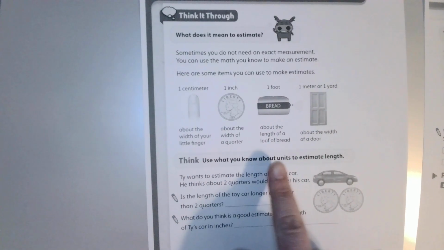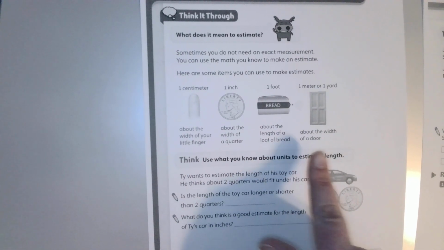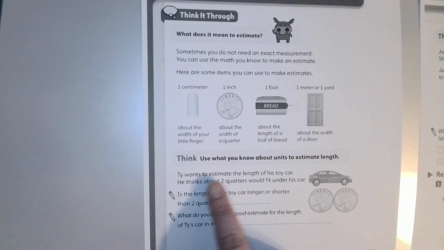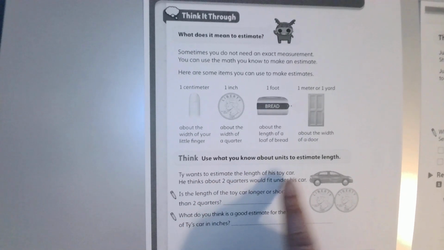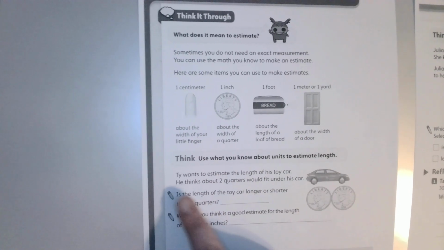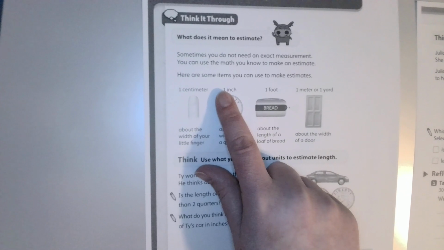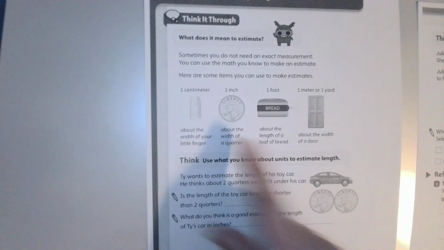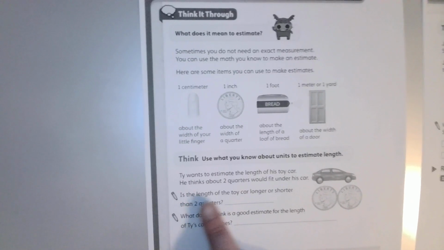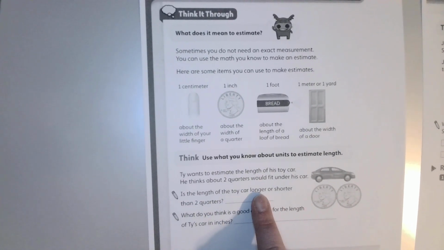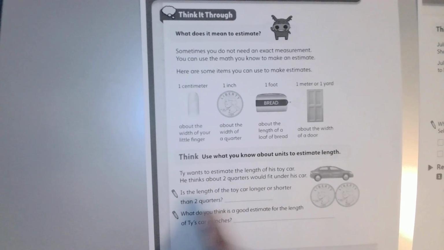Think. Use what you know about units to estimate length. Ty wants to estimate the length of his toy car. That's over here. He thinks about 2 quarters would fit under his car. And we know the quarter is what? 1 inch. About 1 inch. So he has the model right here. Is the length of the toy car longer or shorter than 2 quarters?